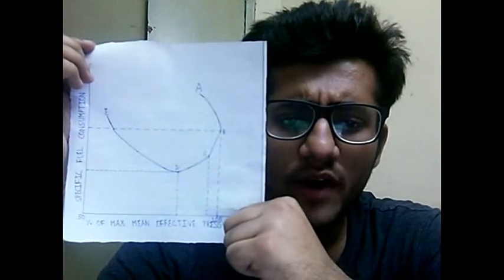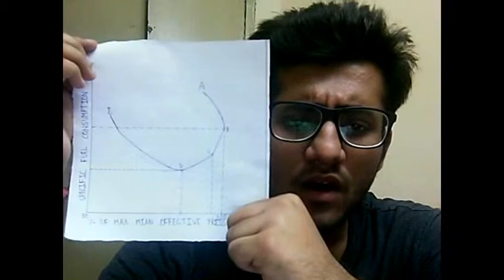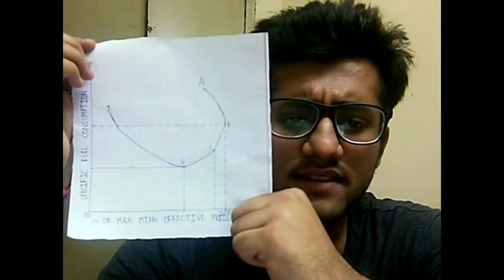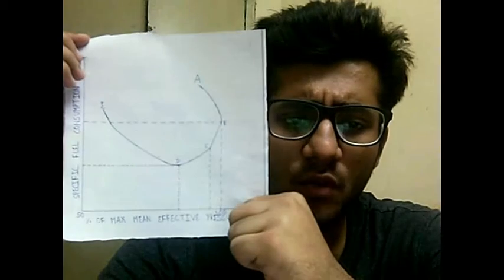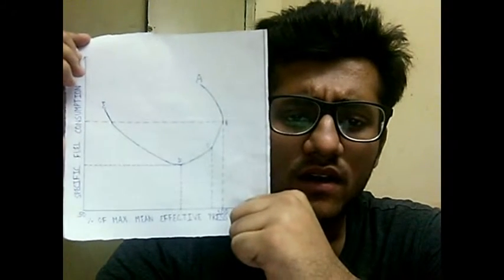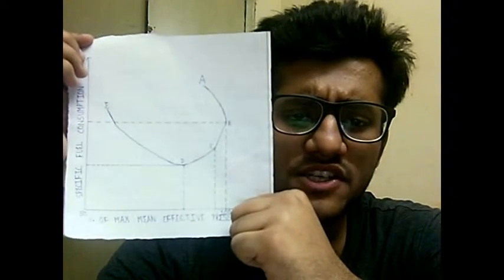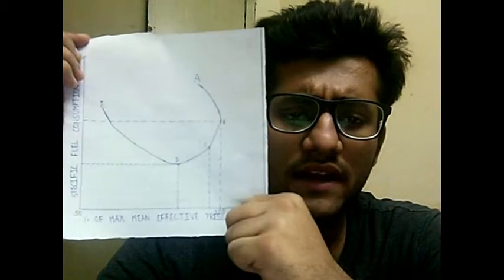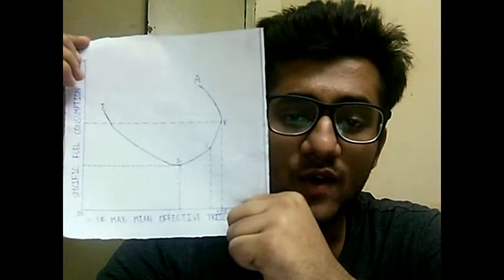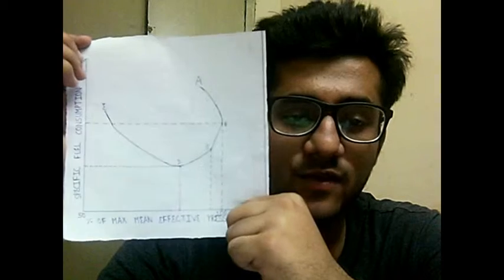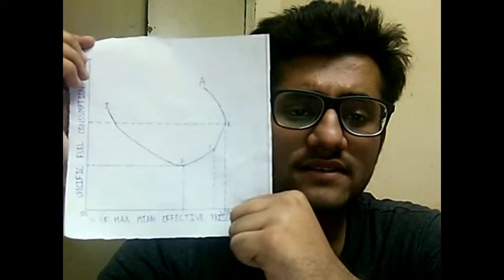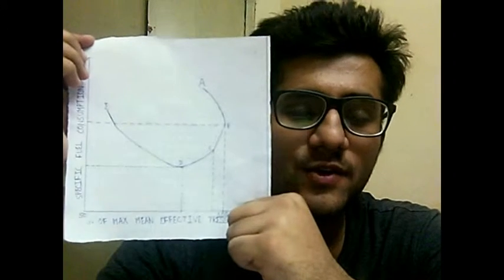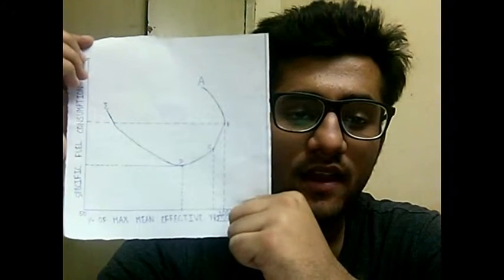Therefore, the point D is a point of minima on the curve and hence it is called the most economic specific fuel consumption point. Now, the relative fuel air ratio at this point is 0.85. Now you must be wondering what is relative fuel air ratio. So, relative fuel air ratio is defined as the actual fuel air ratio to the chemically correct fuel air ratio.